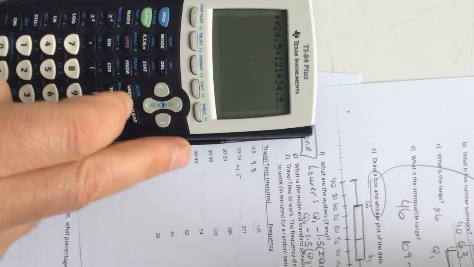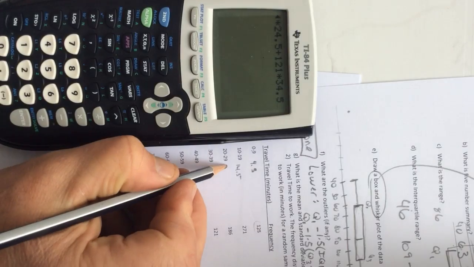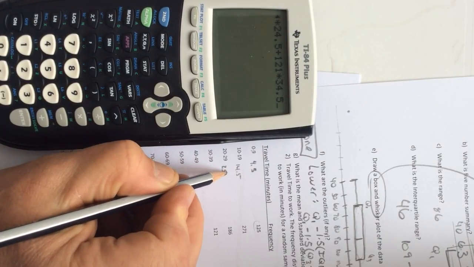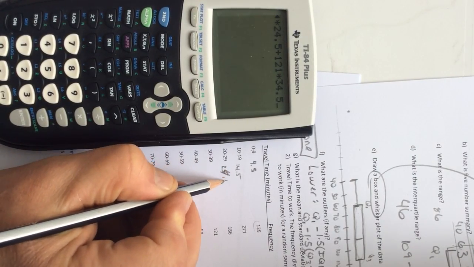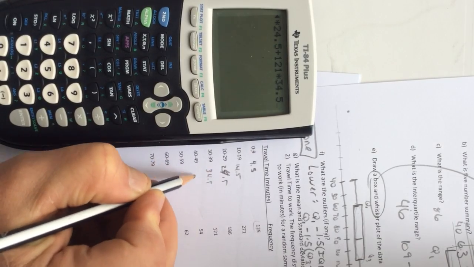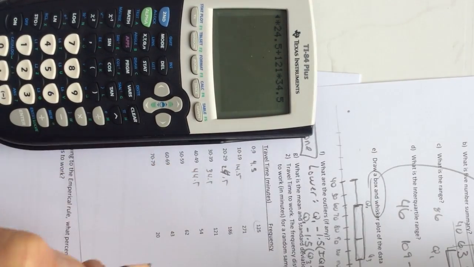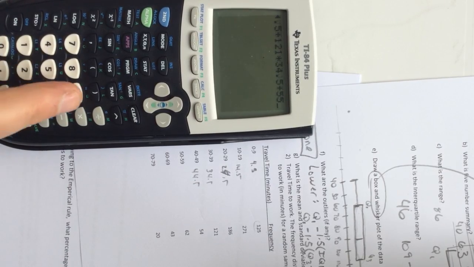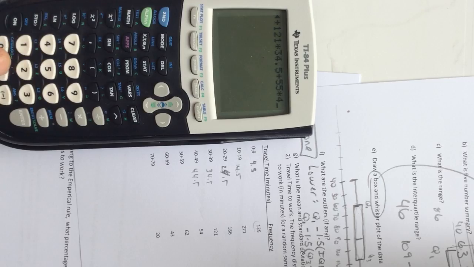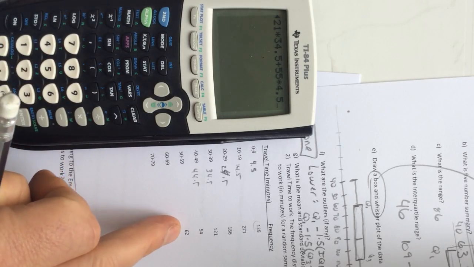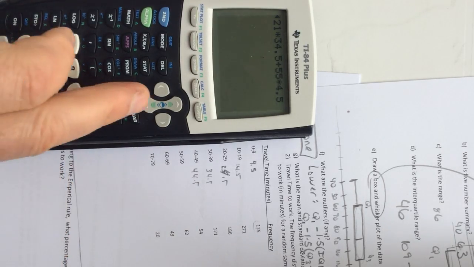That would be 24.5, plus 121 of the 34.5. Now, the middle might not be what we're going for here. I'm picking the middle; I can't remember if you were supposed to pick the low edge. Plus 54 of the 44.5s.